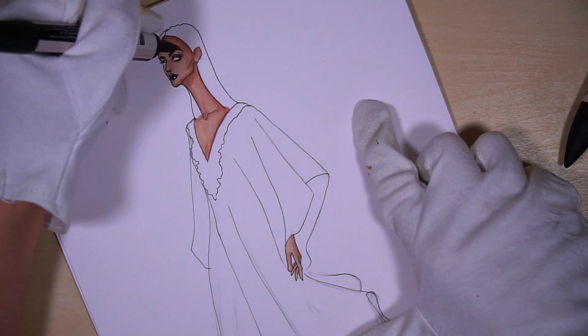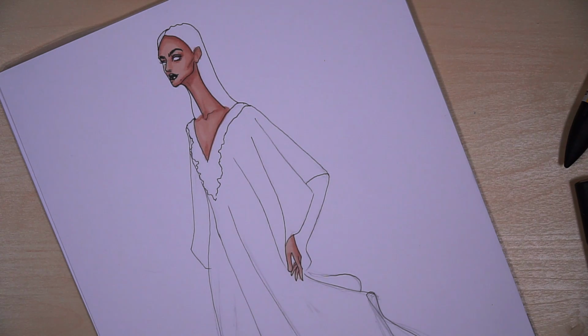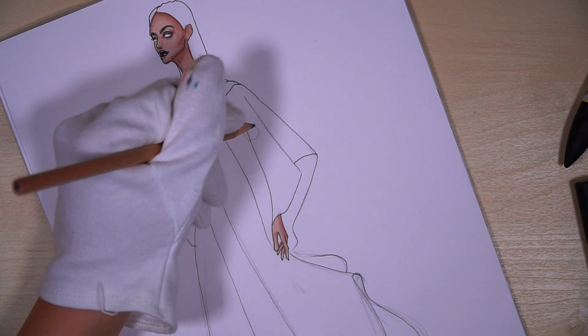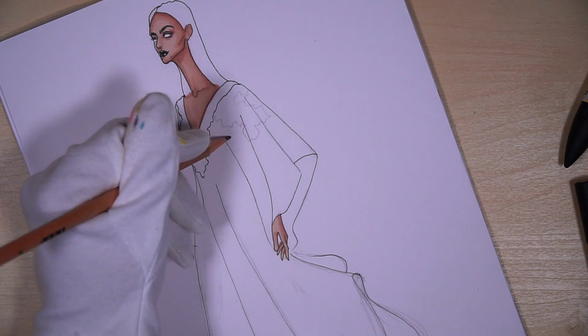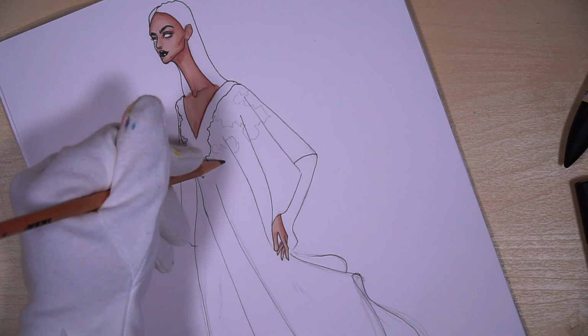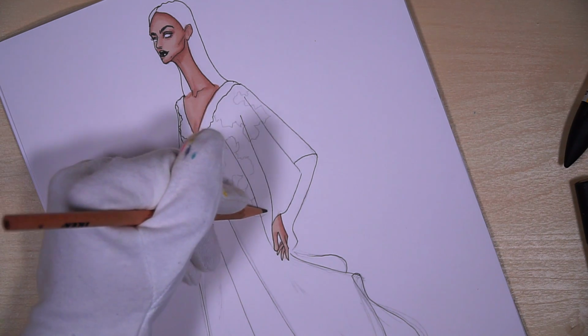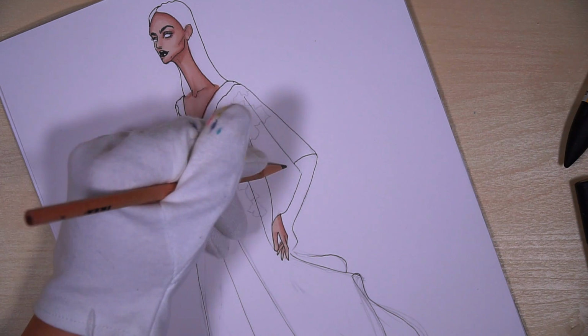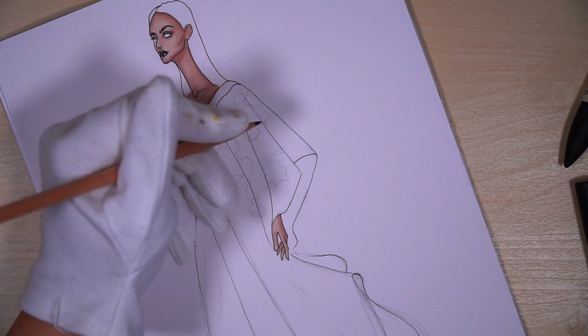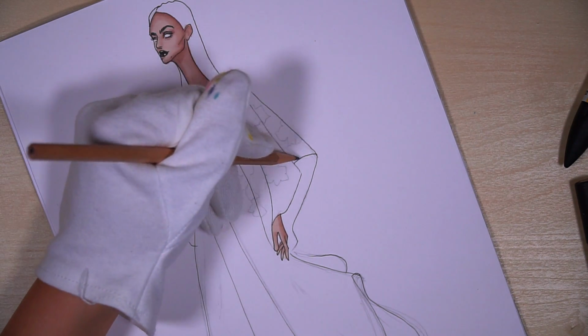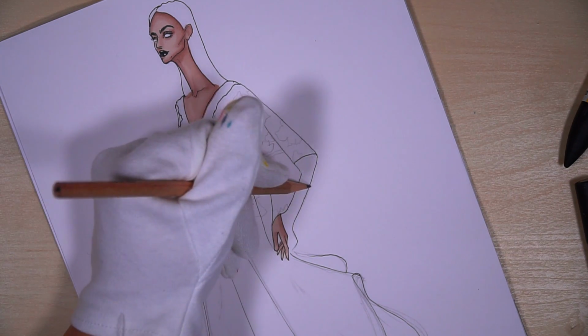So now I'm drawing the flowers on her dress that are actually metallic. They're golden, so made of golden threads. You can find the link to the image next to the video, and you can redraw these flowers. I'm not drawing exactly the same thing.